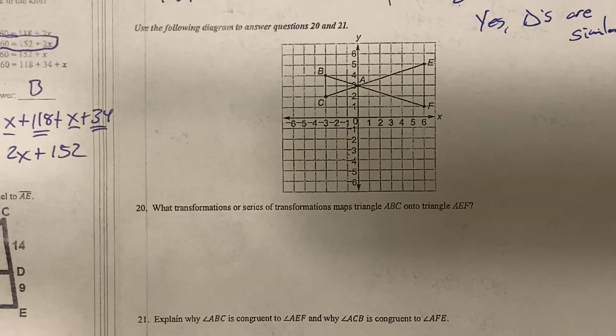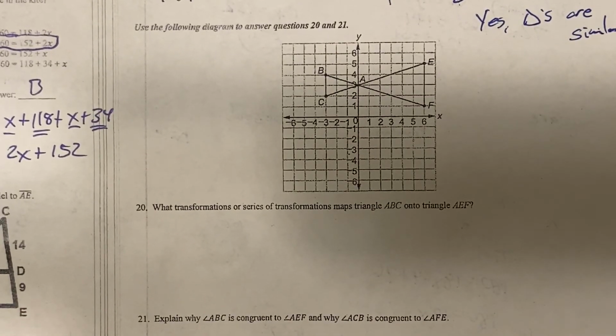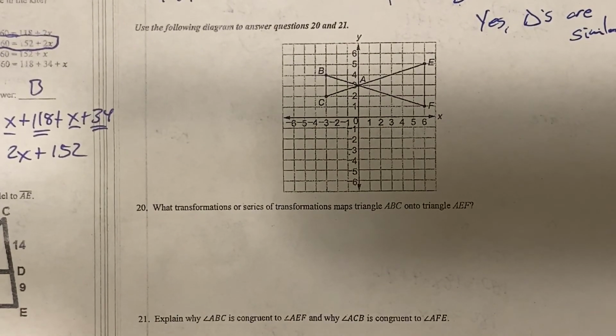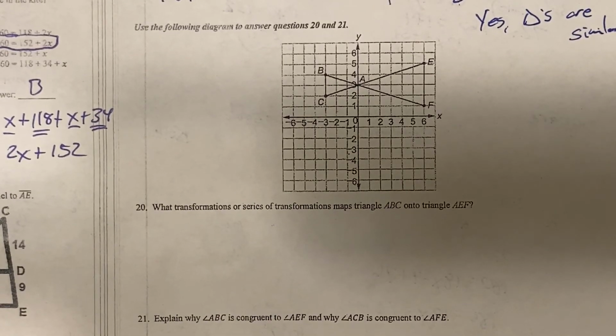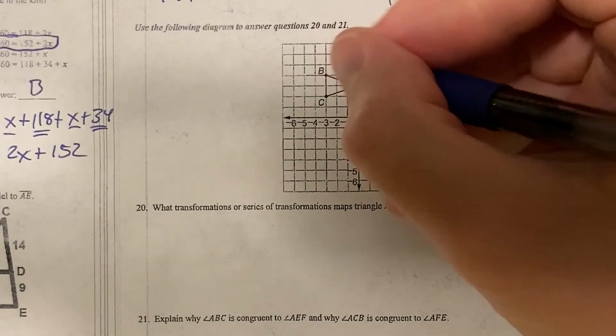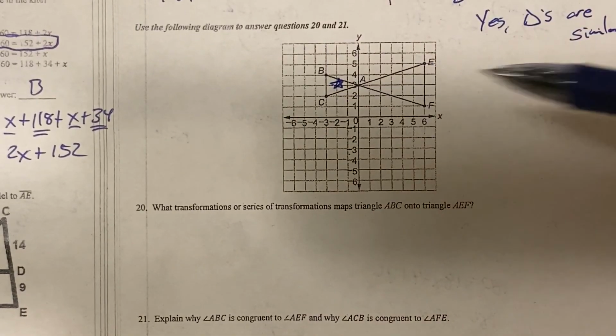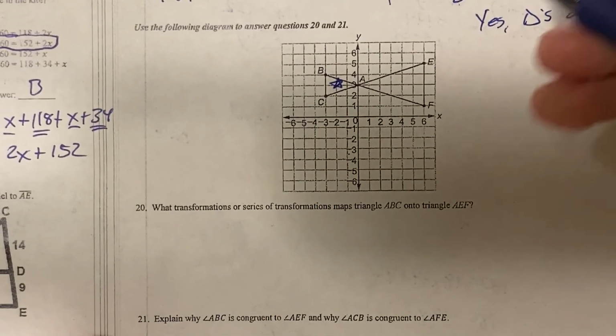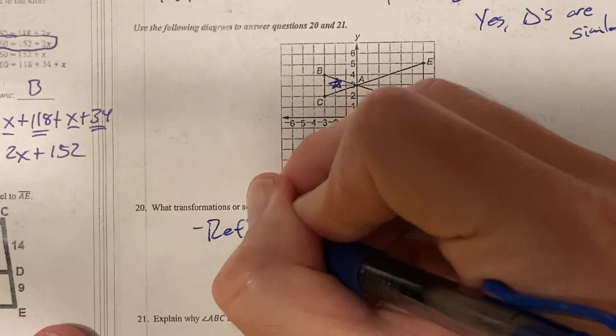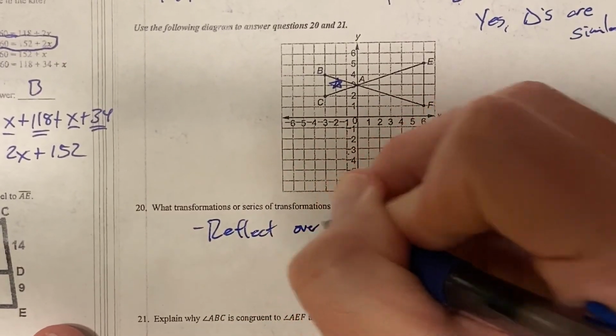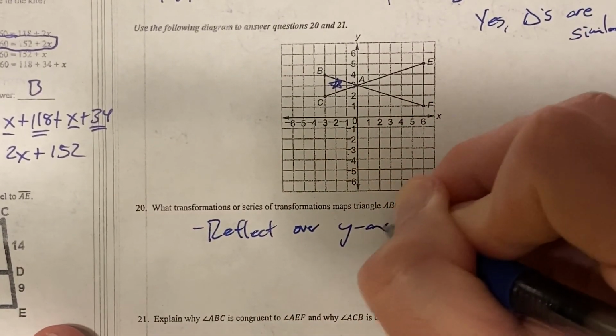Last set right here. What transformation or series of transformations maps triangle ABC onto triangle AEF? Well, I got ABC right here. This is the one I'm starting with, and I need to map it over here onto AEF. So first thing I'm noticing is I'm going to reflect over the y-axis.